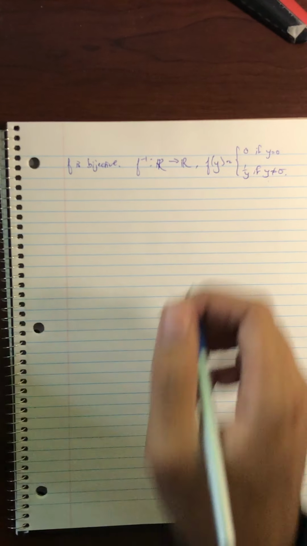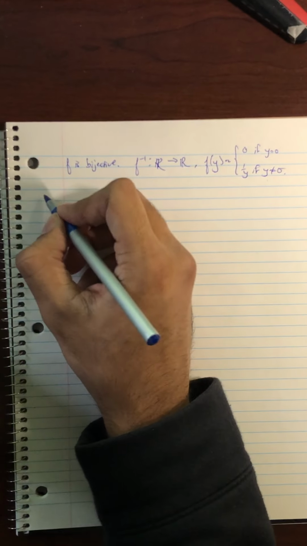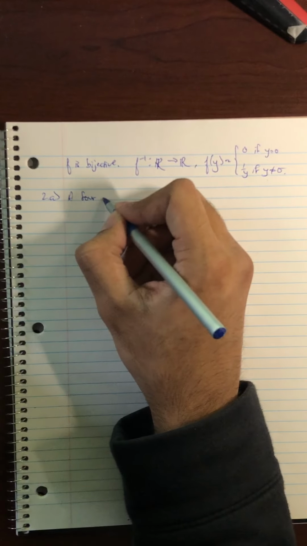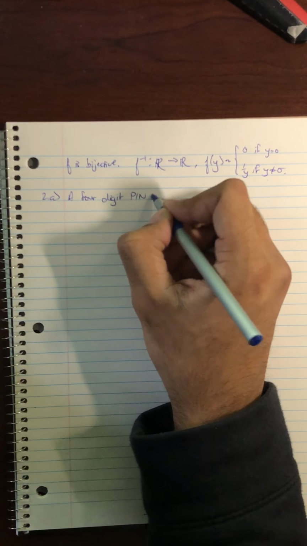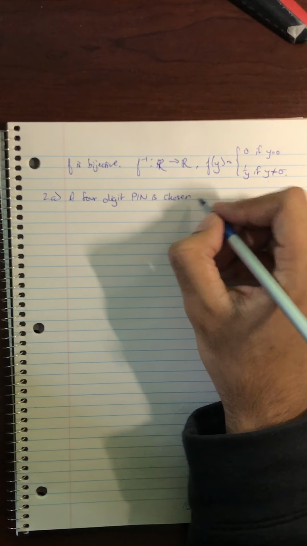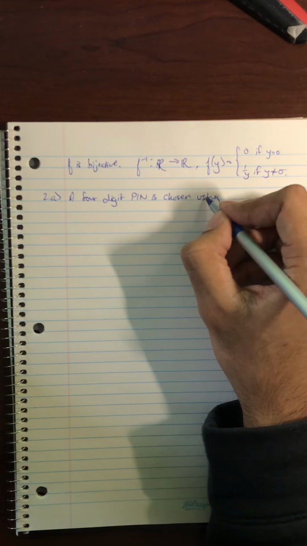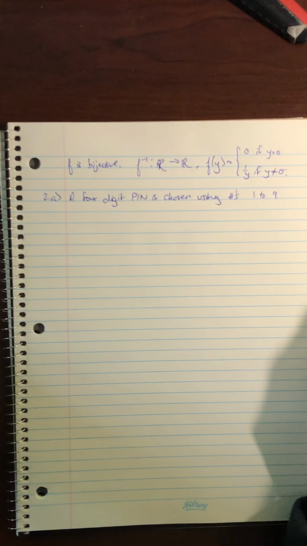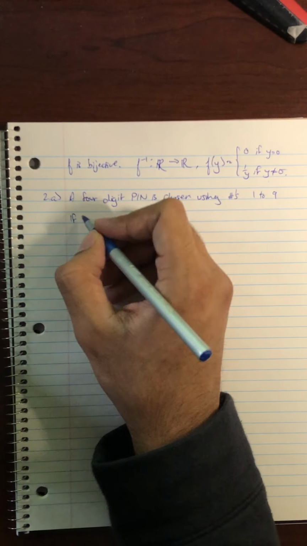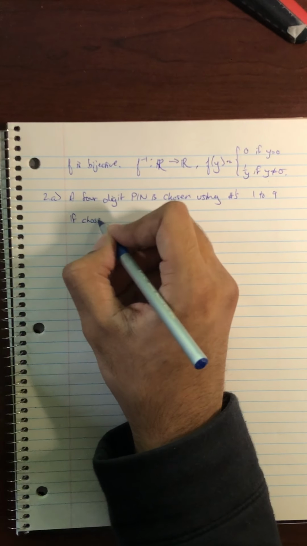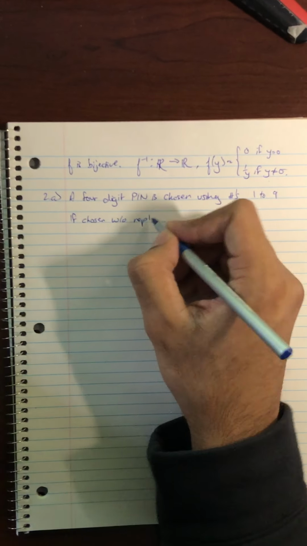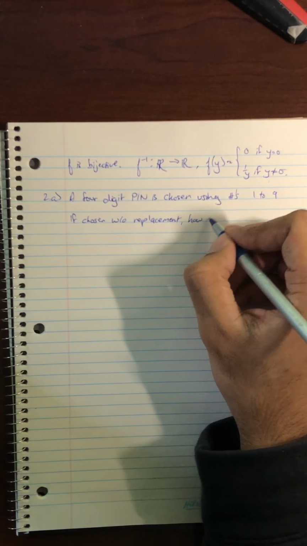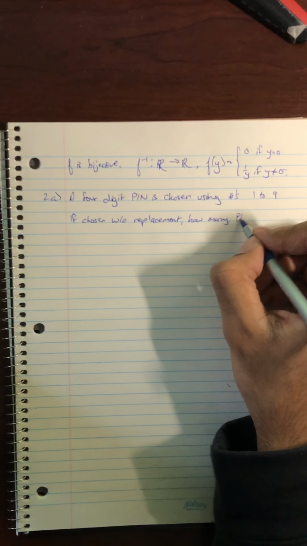Okay, question 2. These are our counting questions, okay? These ones are not that long. So a four-digit pin is chosen using numbers 1 to 9. First question, if chosen, or selected, I guess, without replacement, how many pins are possible?